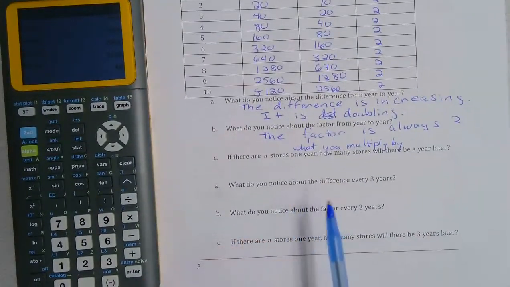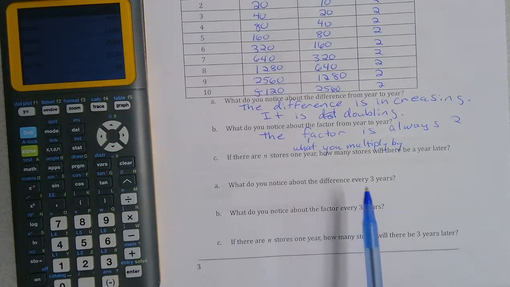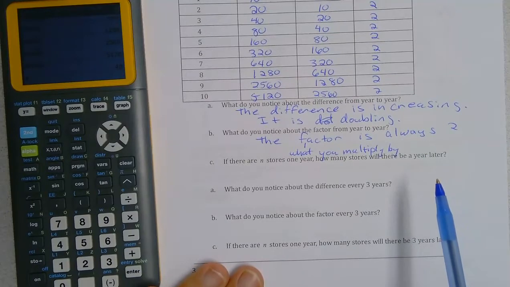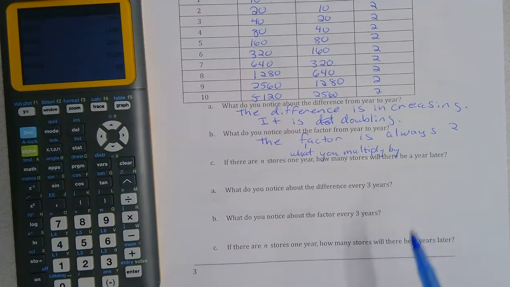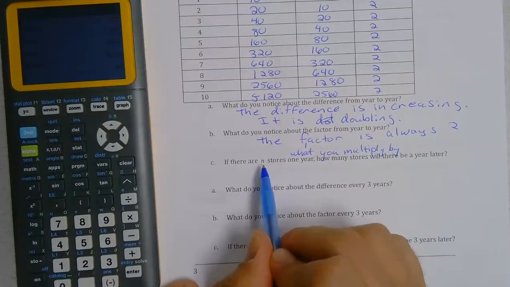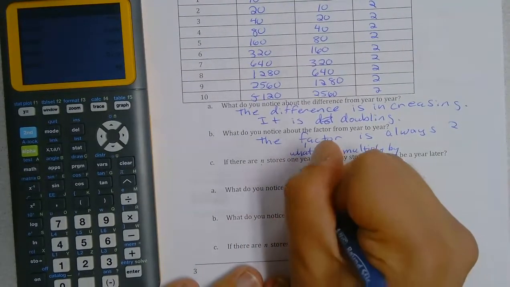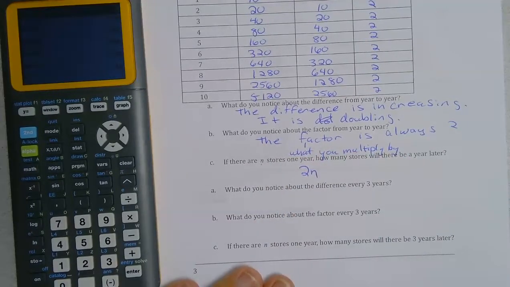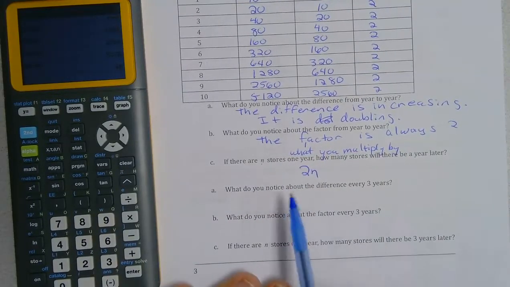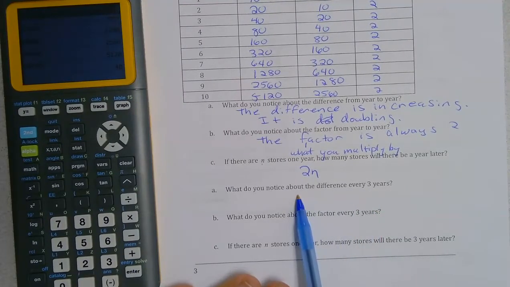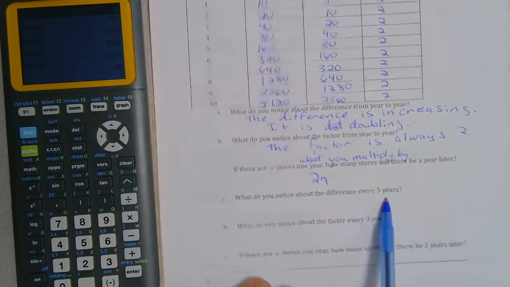So if there are n stores in 1 year, how many will there be a year later? So if you had n, 1 year later it would be 2n. So what do you notice about the difference every 3 years?